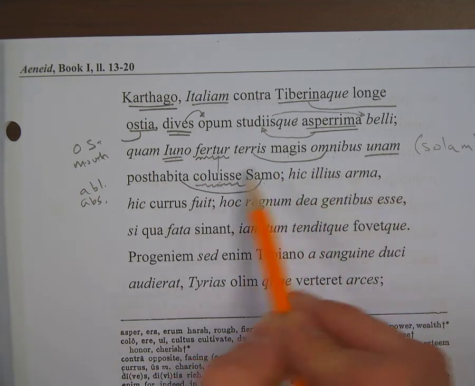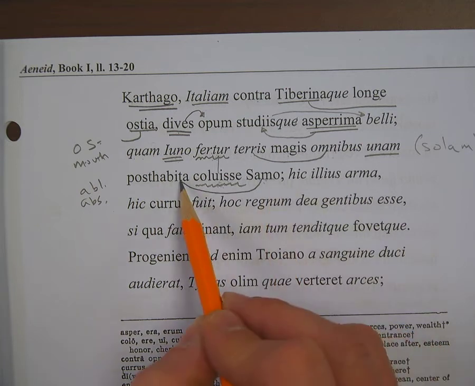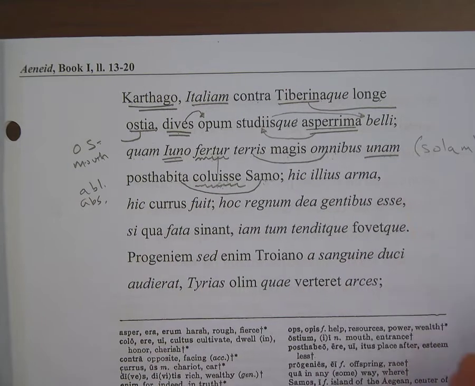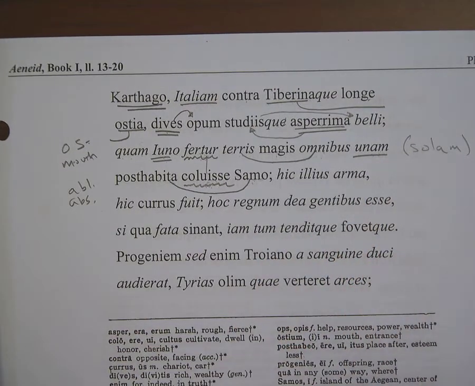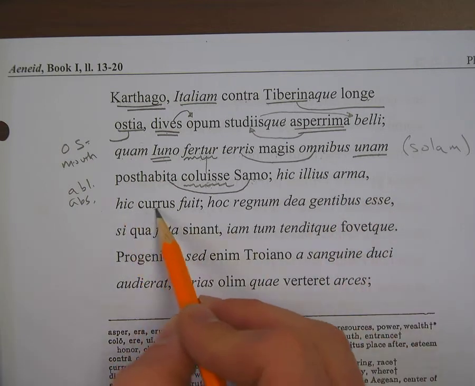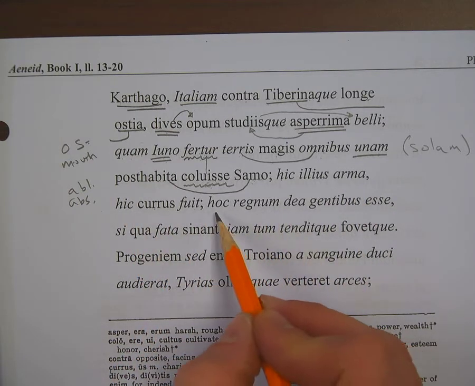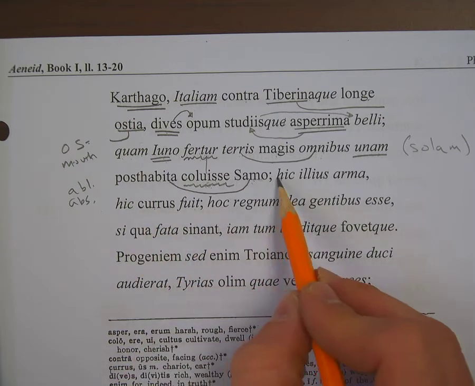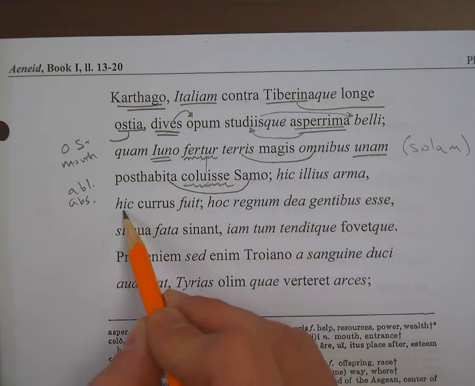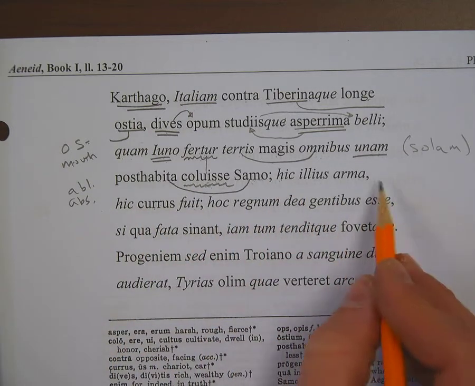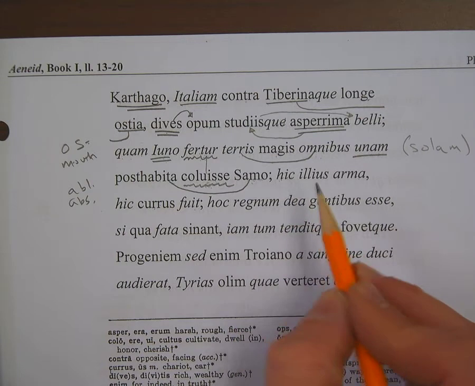With even, I'm kind of putting that in, with even her Samos, the island of Samos, esteemed less, loved less, post habita. Like had behind, I guess. Hic illius arma, hic currus fuit. Hic, see this repetition here? Hic is kind of like putting in an and, but a poetic way of doing it. It's like here and here.